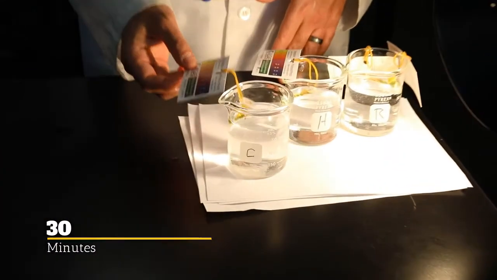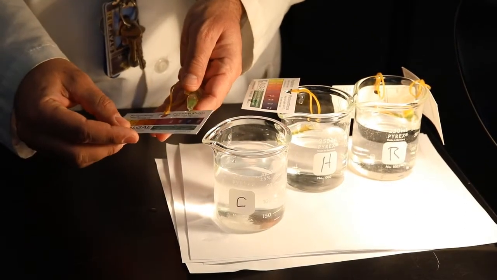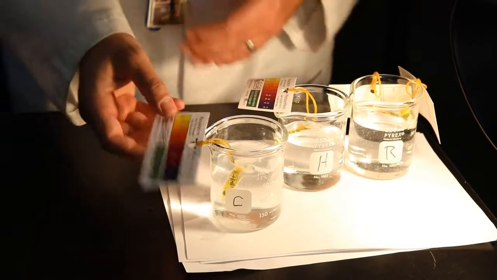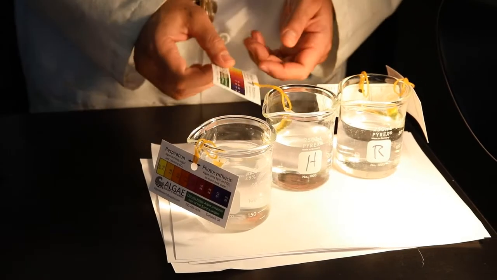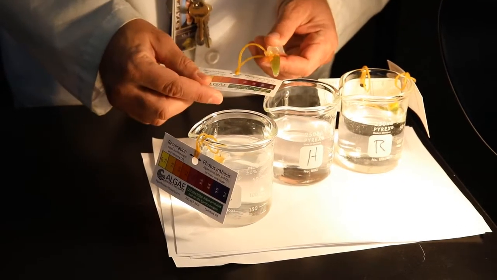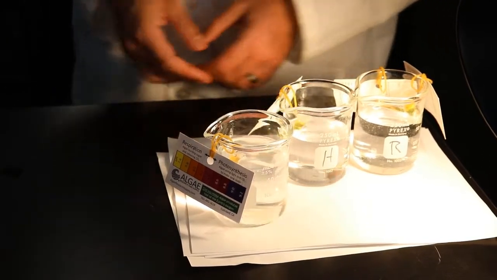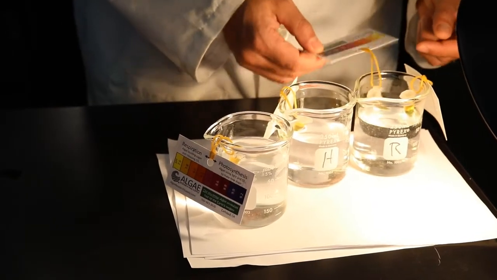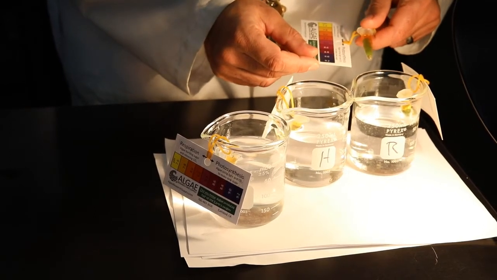So I'm going to go to beaker number 1, which was our cold water, and if we take it out and look at it, for number 1, Mr. David, it's going to be about 7.6. Number 1, 7.6. Perfect. Now let's go to number 2, our hot beaker, and that's going to go to roughly about 8.4. So we got a little jump there for number 2. And then finally, our room temperature beaker, number 3, is going to be 8.2.